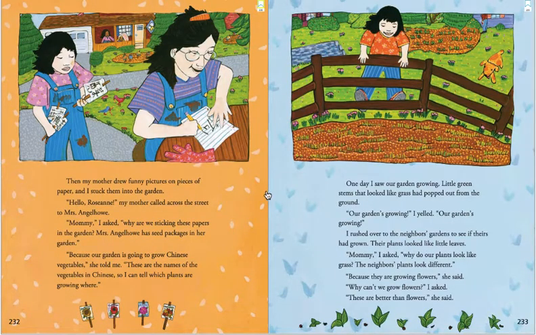Then on the next page it says, "Then my mother drew funny pictures on pieces of paper and I stuck them into the garden. 'Hello, Roseanne,' my mother called across the street to Mrs. Angel Howe. 'Mommy,' I asked, 'why are we sticking these papers in the garden?' Mrs. Angel Howe has seed packages in her garden. 'Because our garden is going to grow Chinese vegetables,' she told me. 'These are the names of the vegetables in Chinese, so I can tell which plants are growing where.'"